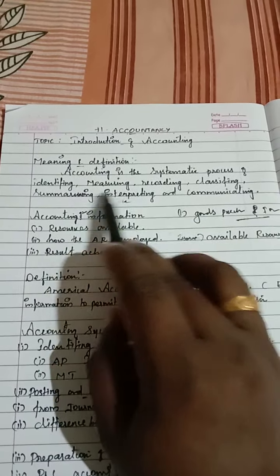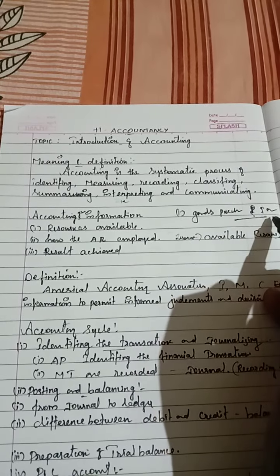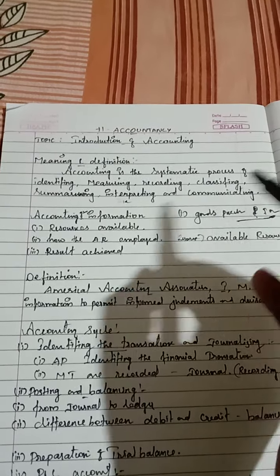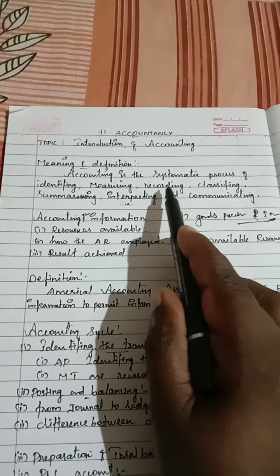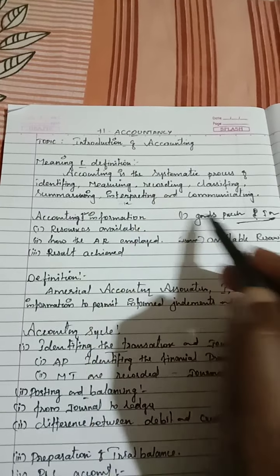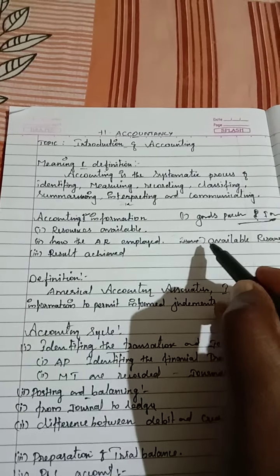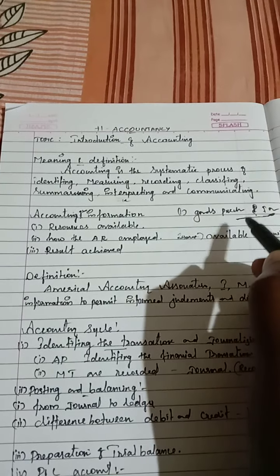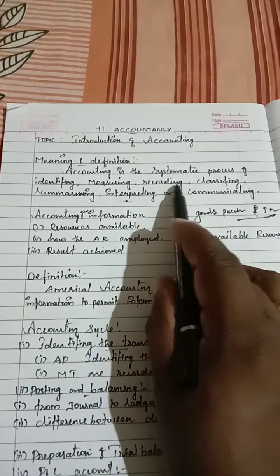Second, measuring the quantity of goods purchased for rupees 5,000, it is the measuring. Third one is the recording. Recording means the goods purchased for rupees 5,000 transaction has to be recorded in the books of accounts. It is known as recording.